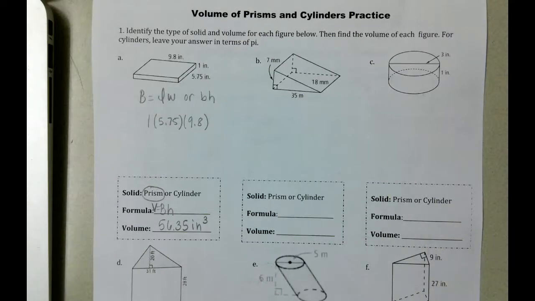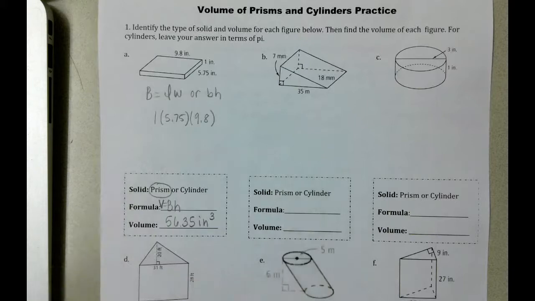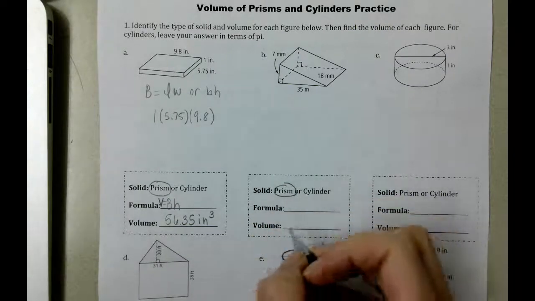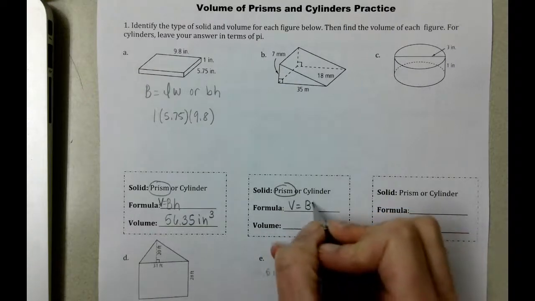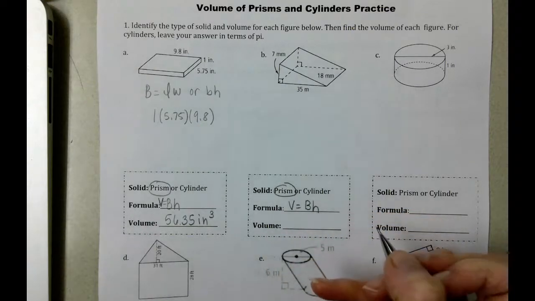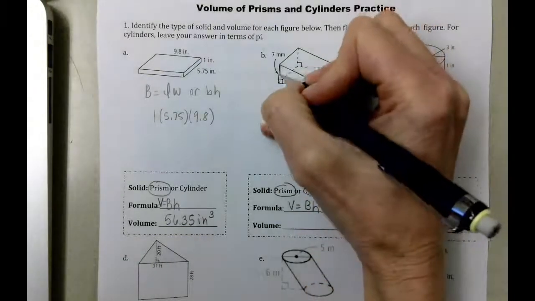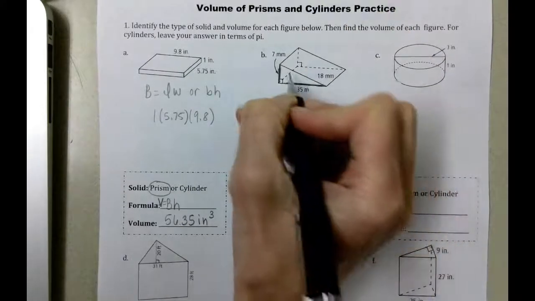Again, on these types of problems, what we've got is a prism. The cylinder has a circular base, and once again, the formula for the volume of a prism is the area of the base, that's what the big B stands for, times the height. So when we look at this, we see up here that our base, and I can highlight it here with my pencil, is a triangle.